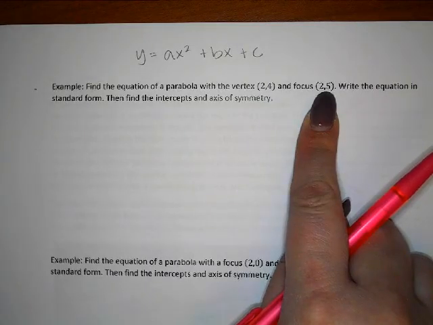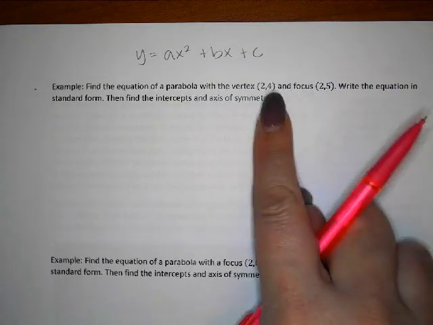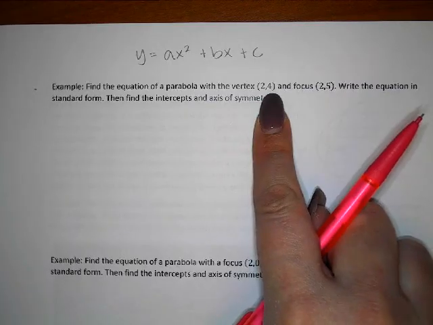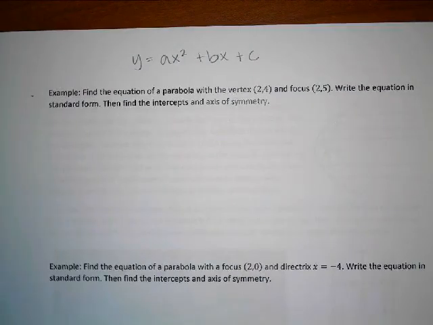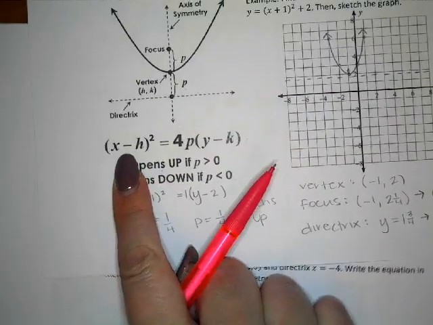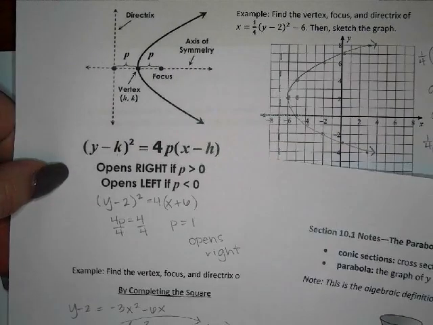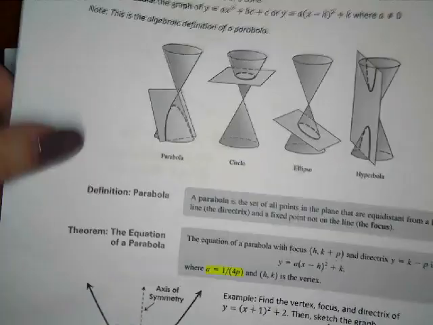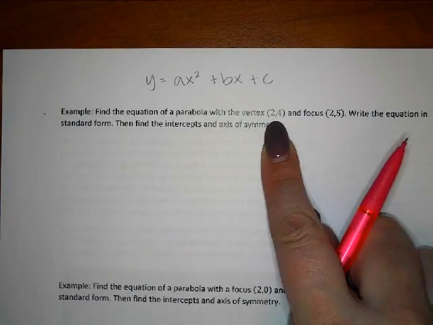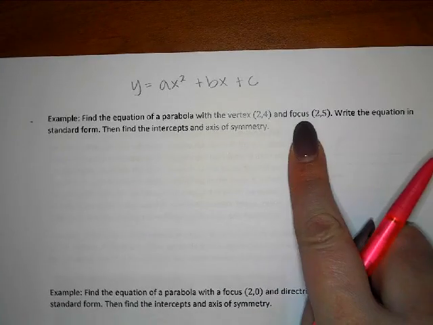We need to have either the x minus h squared, y minus k, or we need to have the y minus k squared, x minus h. So that first piece of information with the vertex gives you a lot of the equation. The focus is going to tell you if the equation is opening left or right or up or down, depending on which side of the vertex the focus is on, because the focus is always inside of the parabola.